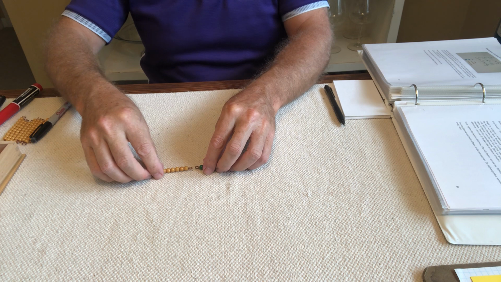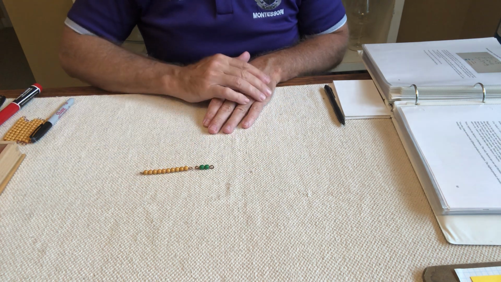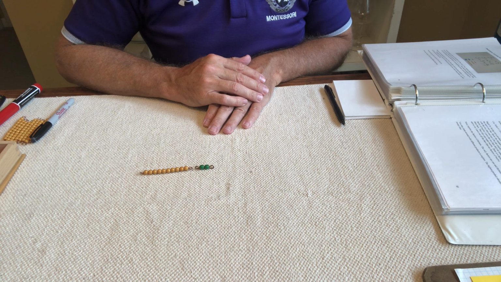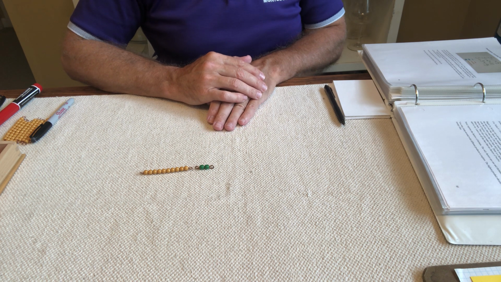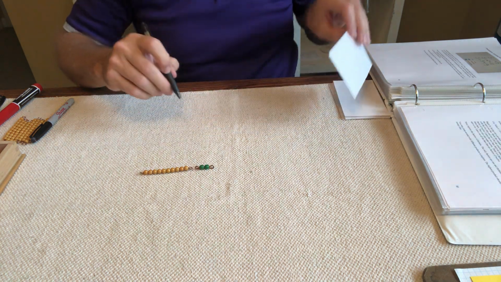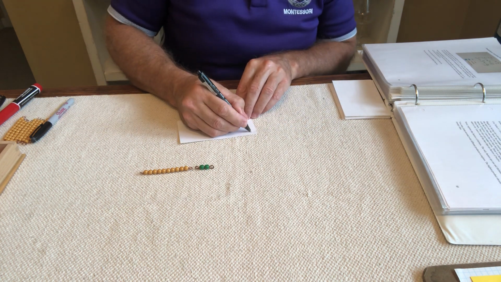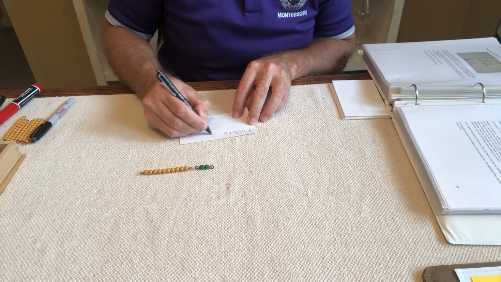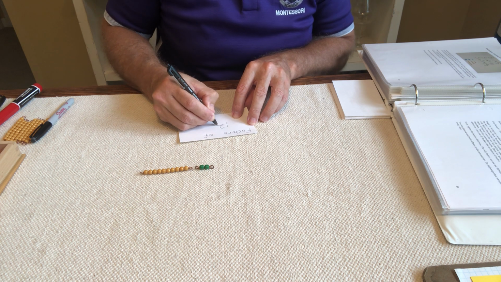So let's start out with 12. We have a golden bead bar of 10, and then a 2 bar after that. You always start at the beginning, you always start at 1. We're going to see if 1 is a factor of 12. I'm going to keep a little list over here on the side, and I'm going to call my list factors of 12.